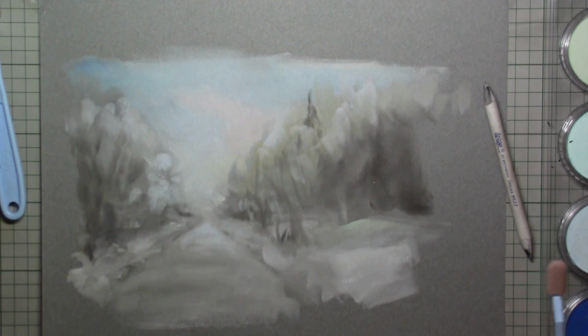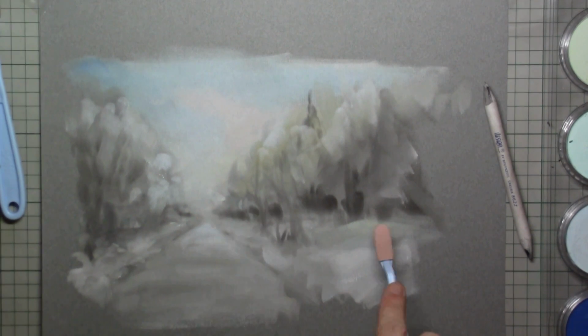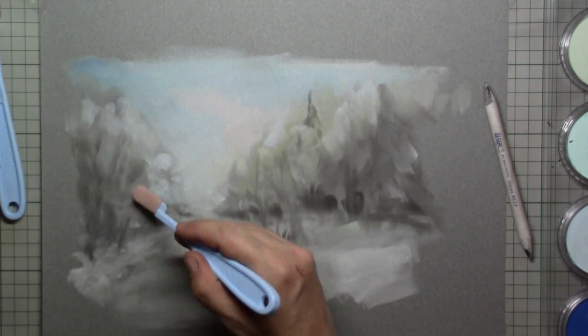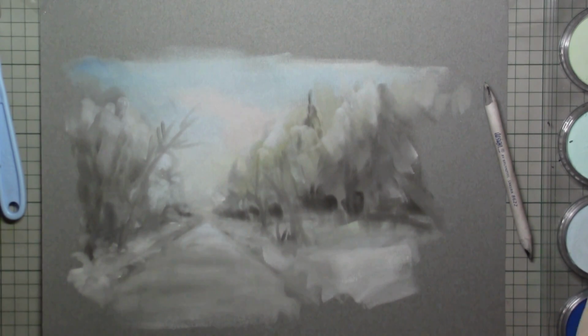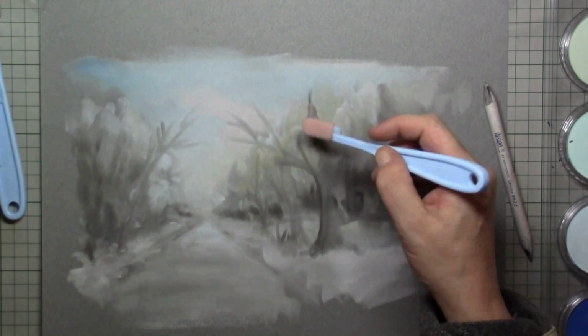The Panpastel works really fast, and I quickly get the feel of where my shadows are and where the highlights are. But I do keep attention on that one-point perspective all the time.